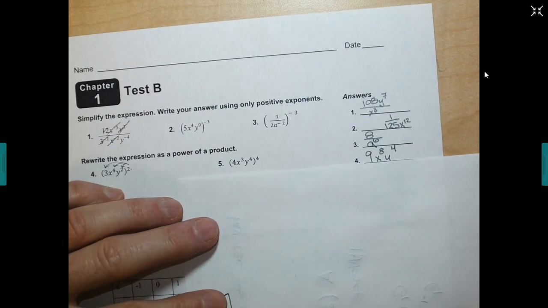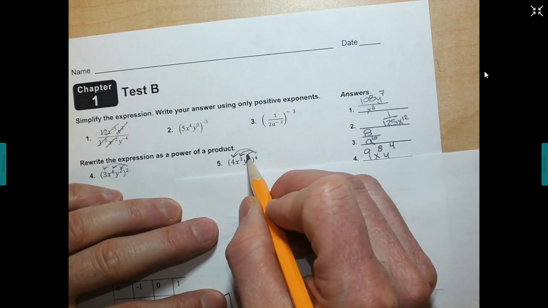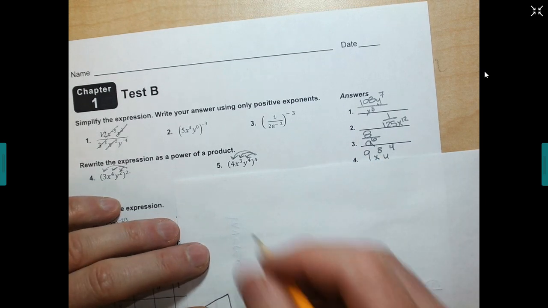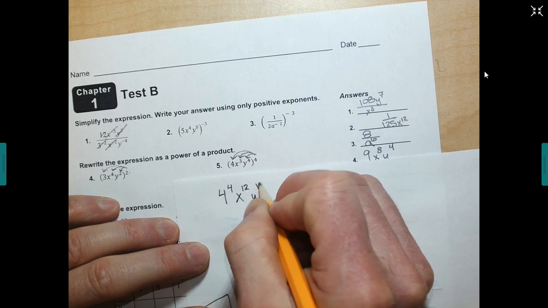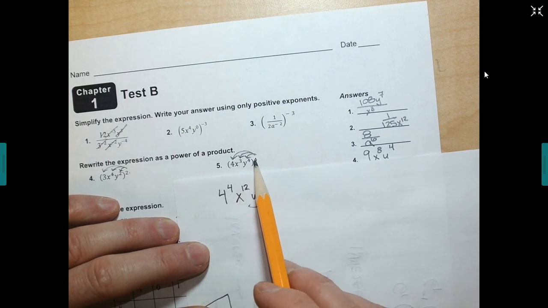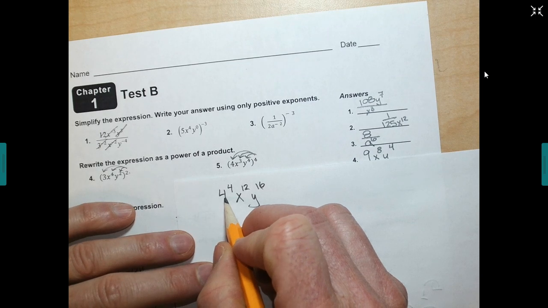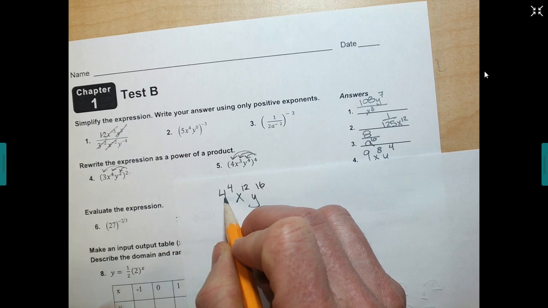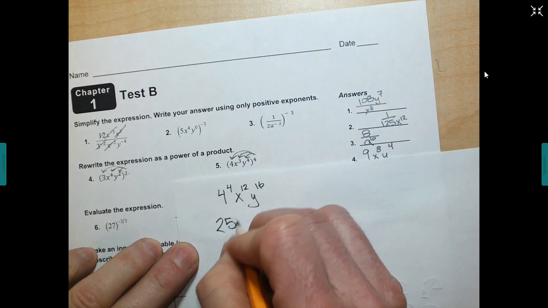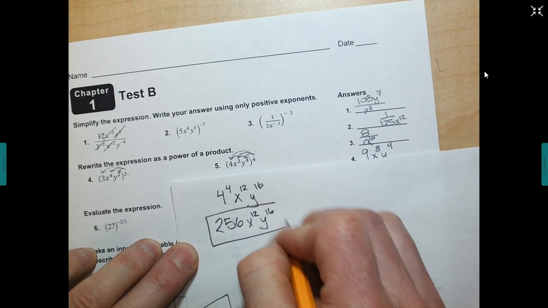All right, so same thing here. I'm going to distribute this to every new piece in our equation. So I have 4 to the 4th, x to the 12th, y to the 16th. So it's 4 times 3 because it's exponenting an exponent. 4 to the 4th, 4 times 4 is 16, times 4 is 64, times 4, it's 256, x to the 12th, y to the 16th.